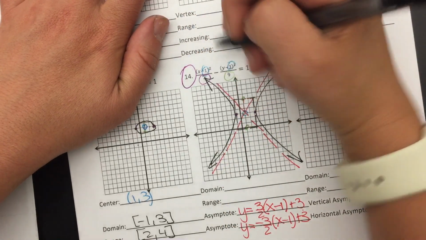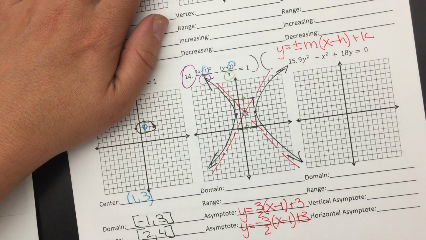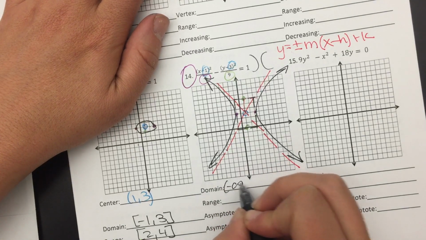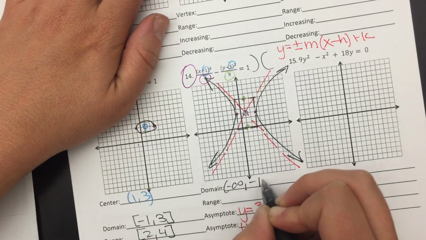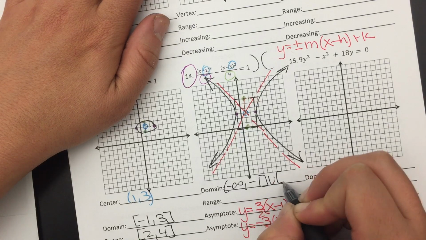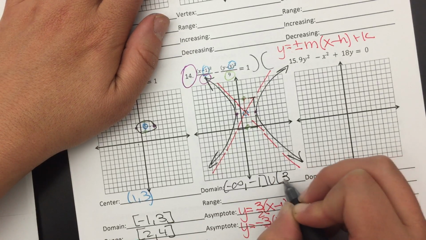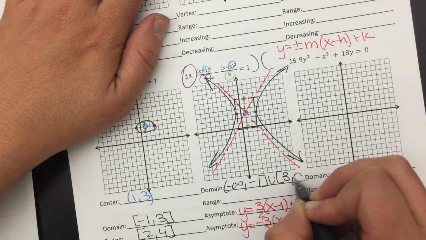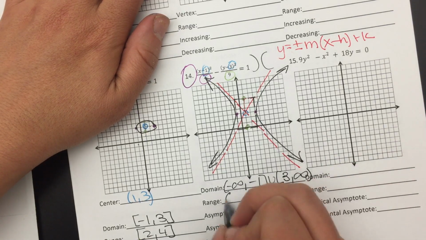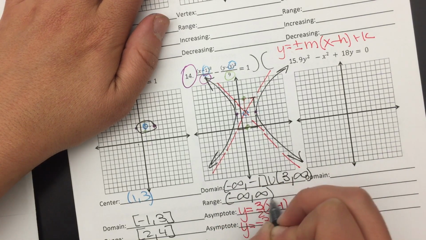I'm noticing that this one is not asking about the foci, it's saying domain and range, so negative infinity to negative 1, staple bracket, positive 3 to infinity, and my range is going from negative infinity to infinity.